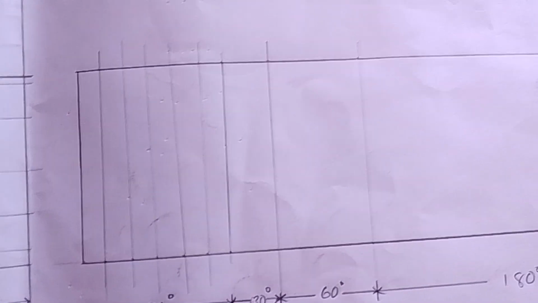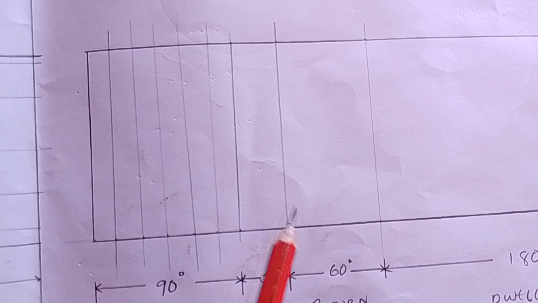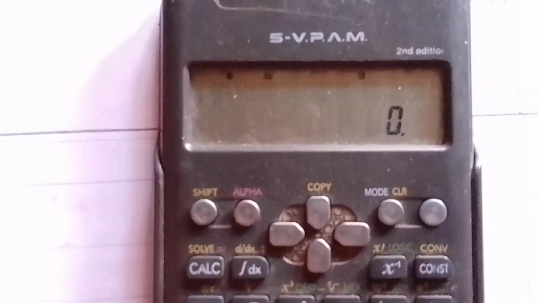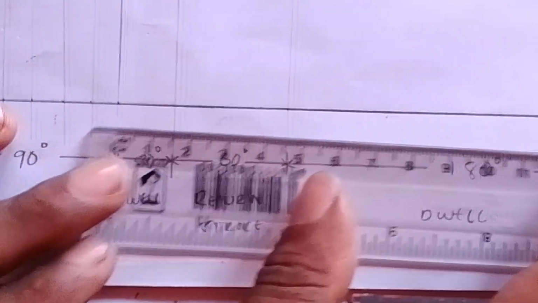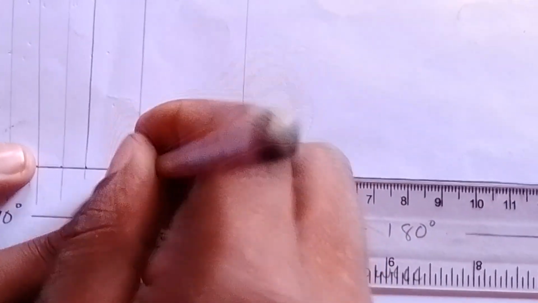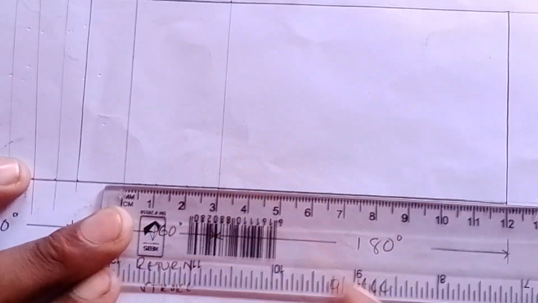After you have obtained that displacement diagram like that, again go to the return stroke. You're told again to divide it into equal numbers. Our return stroke was 3 centimeters. So you go to your calculator again, and 3 divided by 6, it will be 0.5. Again with your ruler, stand here, measure 0.5 6 times.